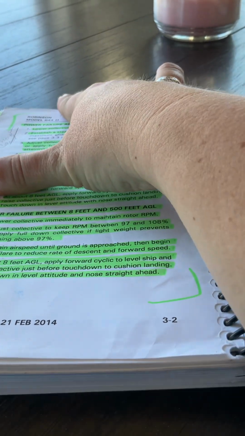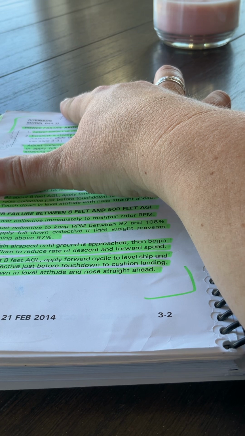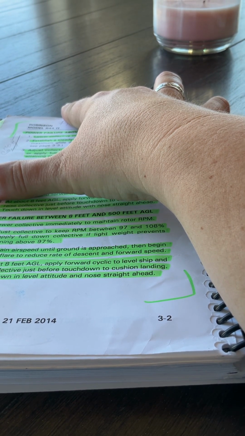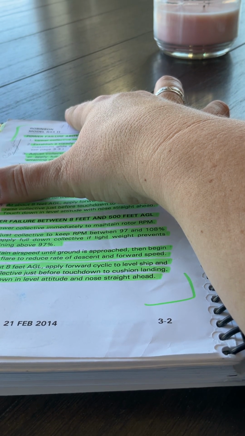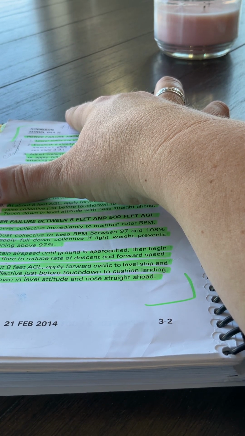Maintain airspeed until ground is approached, then begin cyclic flare to reduce rate of descent and forward airspeed. At about 8 feet AGL, apply forward cyclic to level ship and raise collective just before touchdown to cushion landing. Touchdown in a level attitude and nose straight ahead.